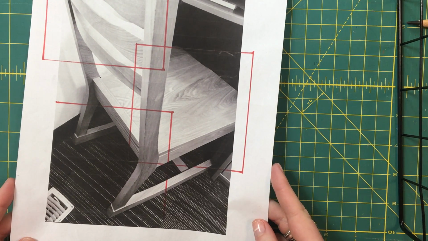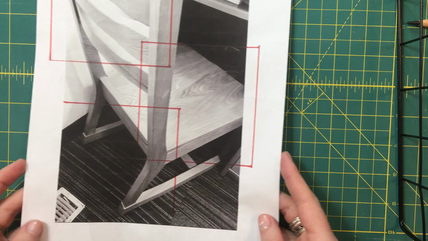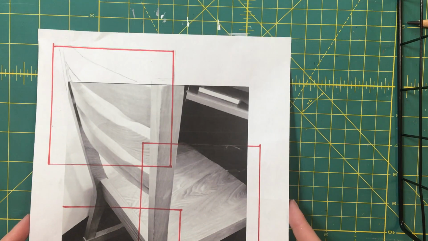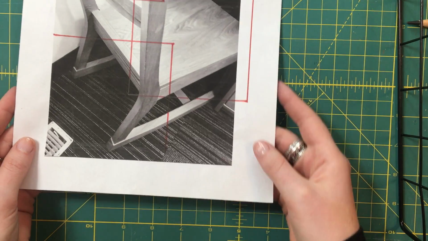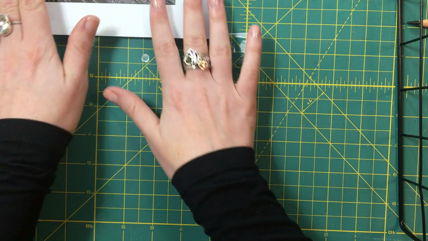So arrange your chair so that it is pleasing to you. Take a picture of this chair, and then I want you to print it out on a piece of paper. This will help you use it as a reference for your project.